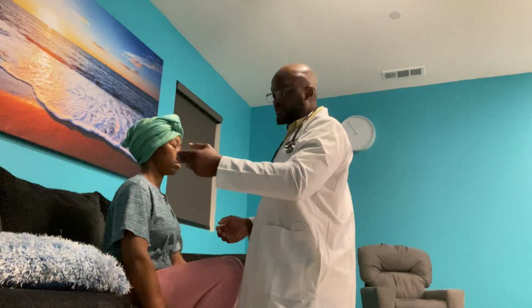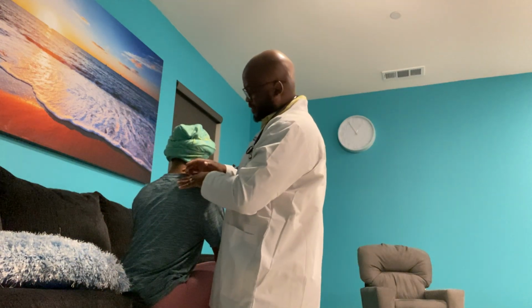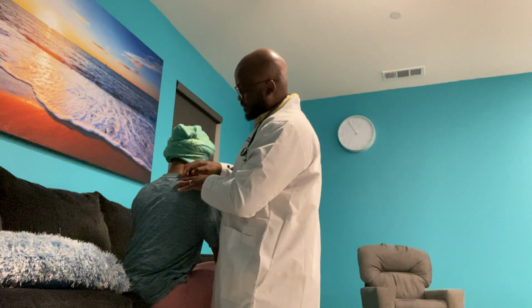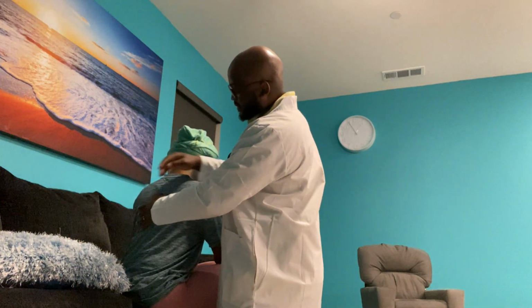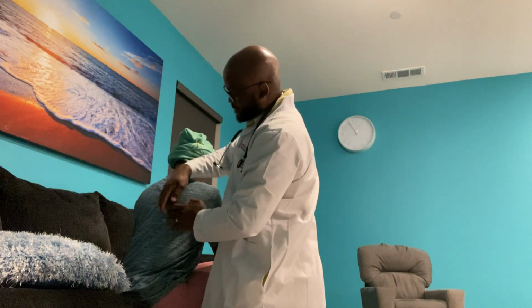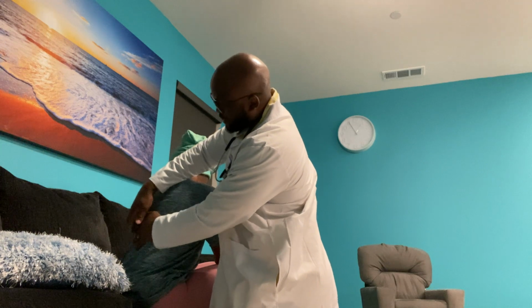And we're going to percuss in the posterior chest. Once again, striking the middle finger, the DIP, distal of my non-dominant hand, and resonance in all lung fields.